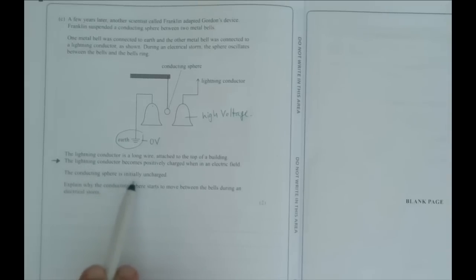The conducting sphere is initially uncharged. Sorry about the camera going out of focus when I oscillate the table. Explain why the conducting sphere starts to move between the bells during an electric storm. The way that you need to answer this is as follows. The bell connected to the lightning conductor becomes positively charged, as explained in the question.